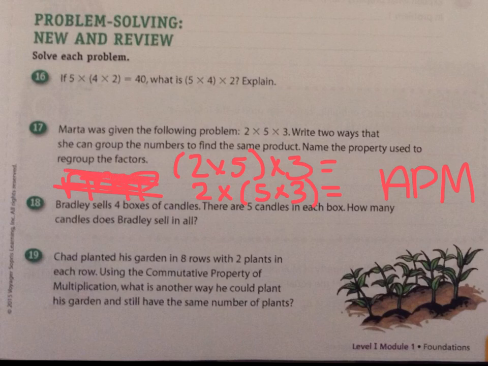Number 19 says Chad planted his garden in 8 rows with 2 plants in each row. Using the commutative property of multiplication, what is another way he could plant his garden and still have the same number of plants? Well, instead of having 8 rows, you can have 2 rows, and instead of having 2 plants in each row, you can have 8 plants in each row.